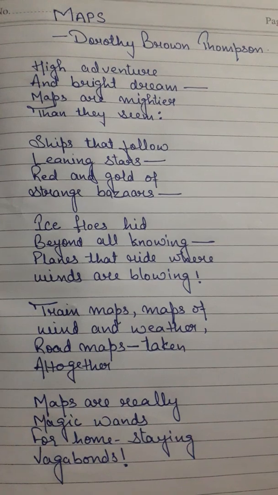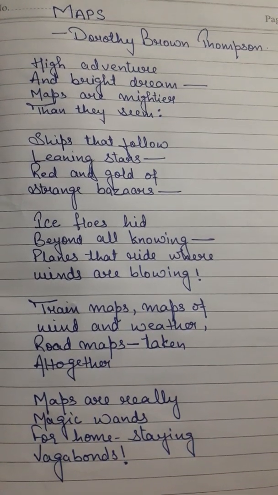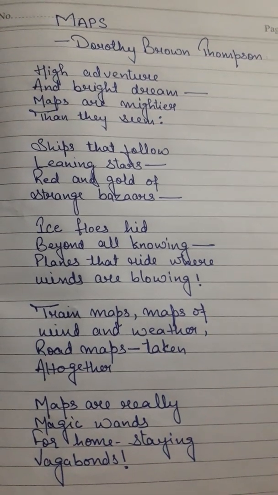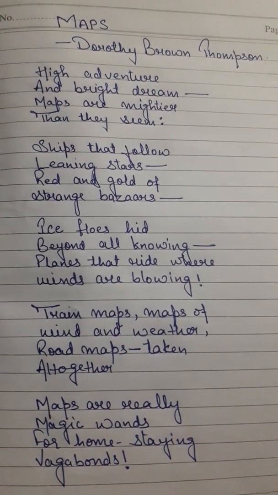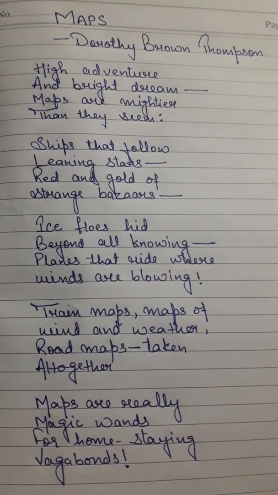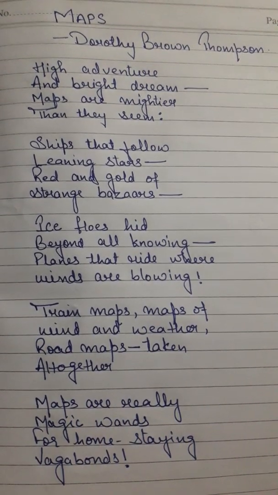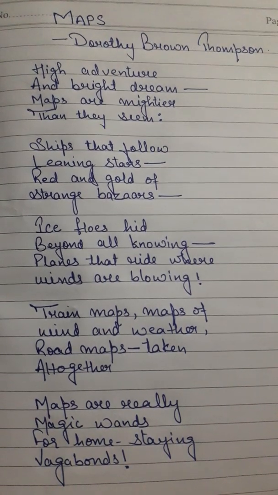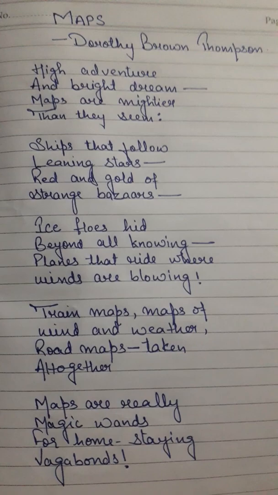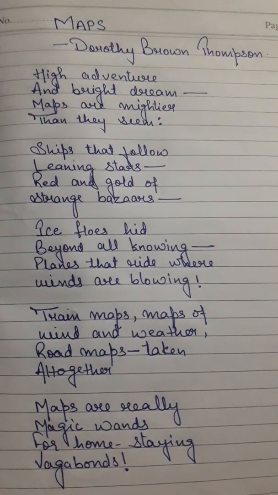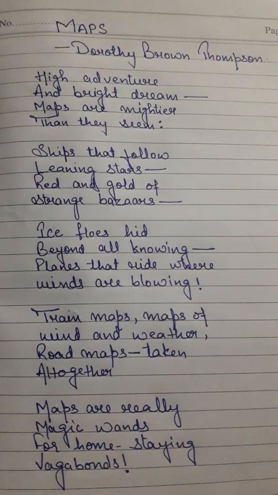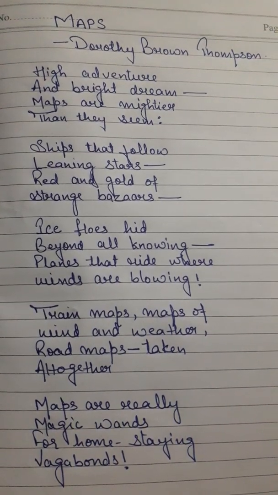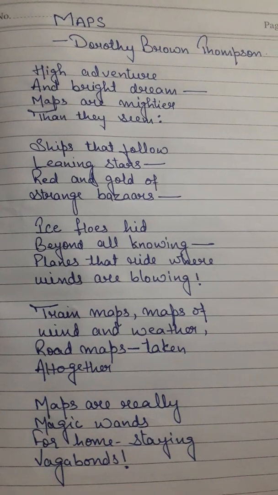Ships that follow leaning stars, red and gold of strange bazaars. In this stanza, children, the poet has tried to focus on another important role of maps in the lives of human beings. So the poet describes how important the maps are for the sailors, because the sailors rely on maps to guide their ships to distant lands across seas.